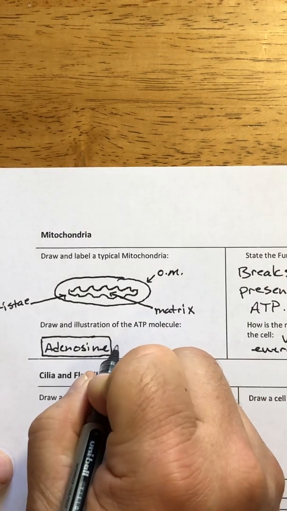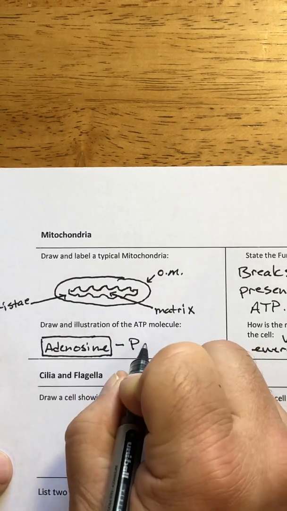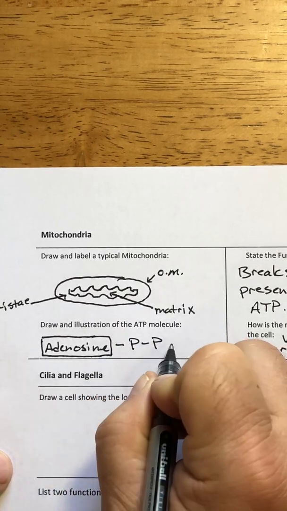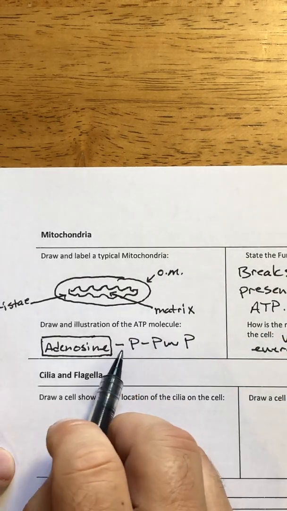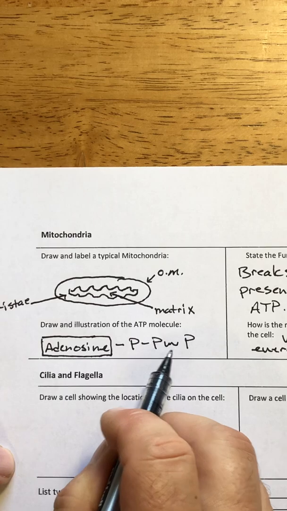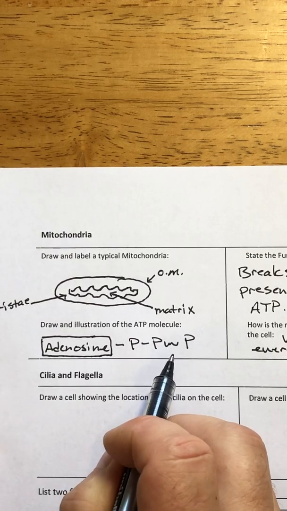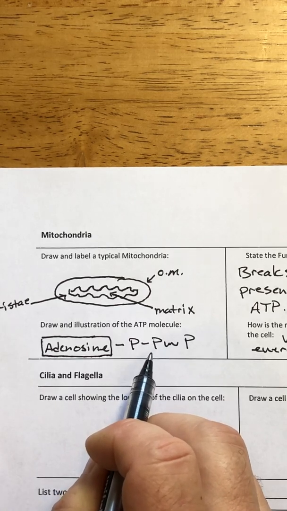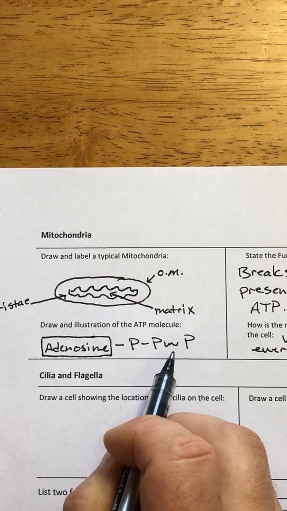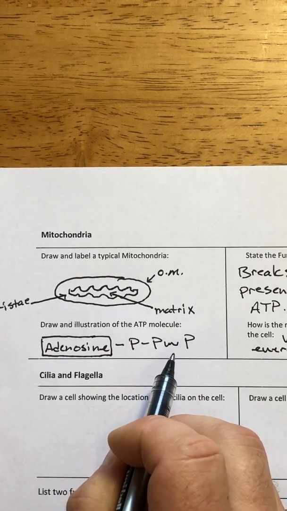Tri obviously is 3. That means that you have 3 phosphate groups attached to this. So those are the first 2 phosphate groups, and then these are just the bonds. Notice that this terminal phosphate, the 3rd phosphate, has a high energy bond associated with it. This is actually a high energy bond as well, but when the cell needs or uses energy, basically what it does is it cleaves, or it takes off that terminal phosphate.